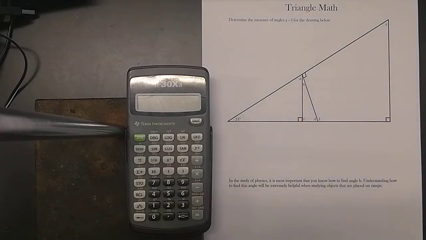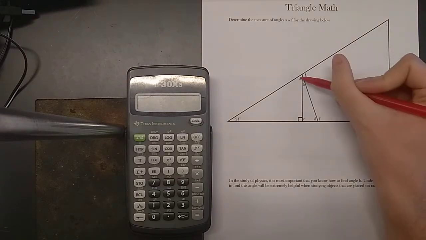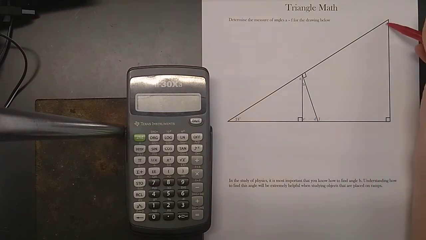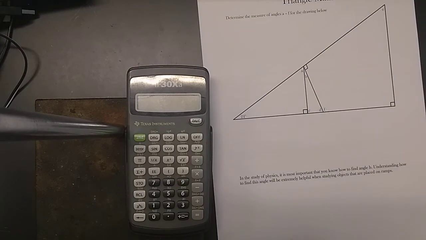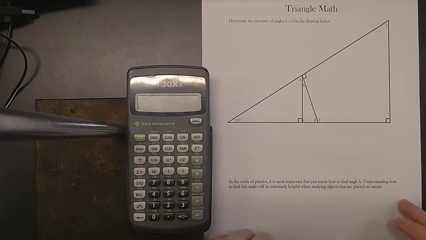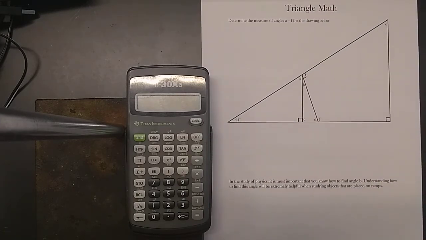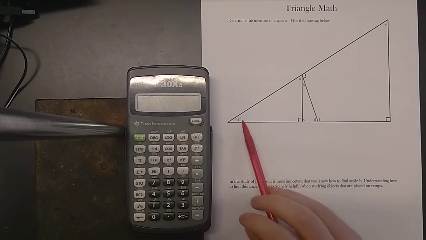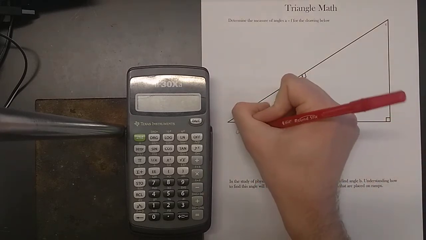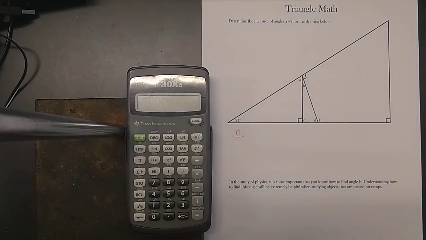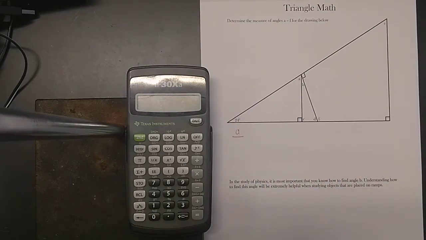What we're trying to do here is figure out the measure of angles A, B, C, D, E, and F using nothing more than math. We're not going to measure these angles with a protractor. We're going to use math to figure out what they are. What we're told is that we have right angles here, here, and here, and we have a 24-degree angle down here. The easiest one, and the one you kind of have to start with, is A. I suppose you could start with C as well.